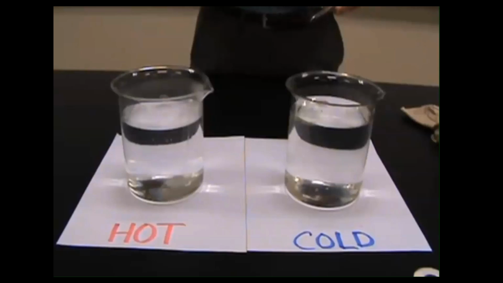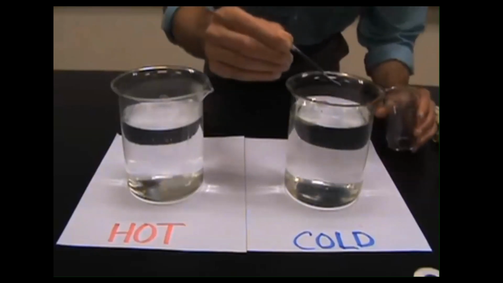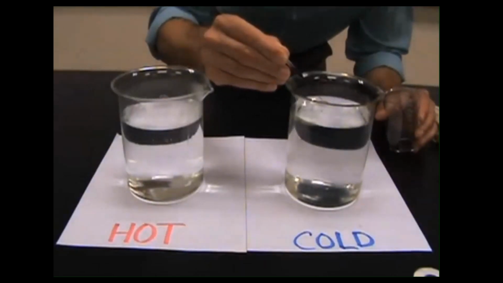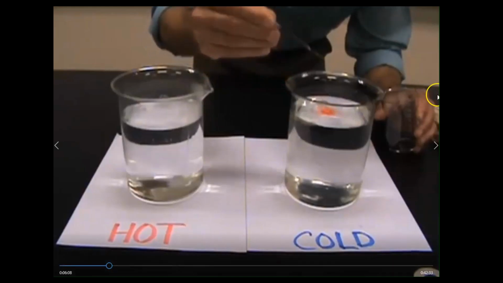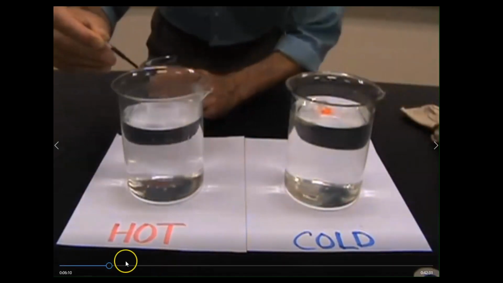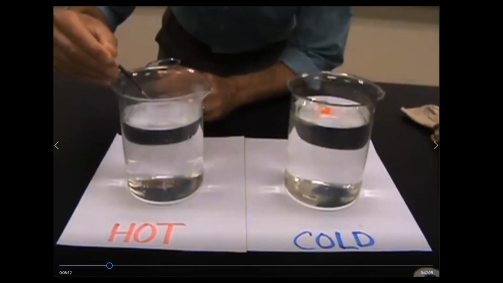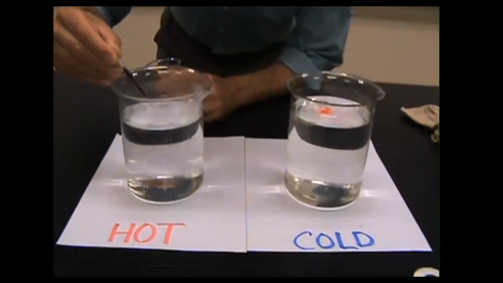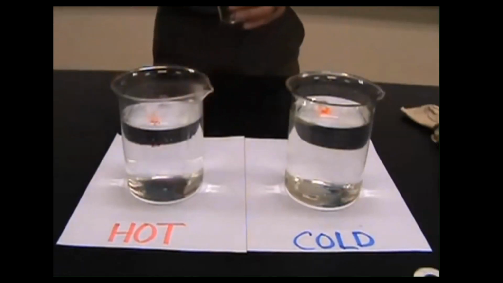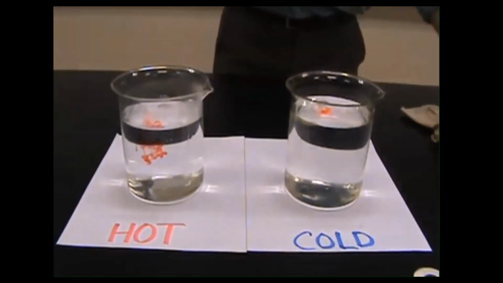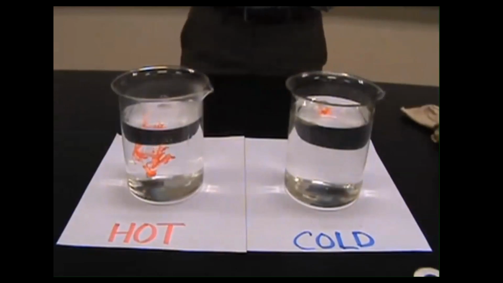I'm going to start over here with the cold water. I'm going to try to very carefully put a drop right on the surface here. Okay, and then I'm going to put another drop right on the surface of the hot water here. Okay, and we're going to see about how fast these molecules are moving.